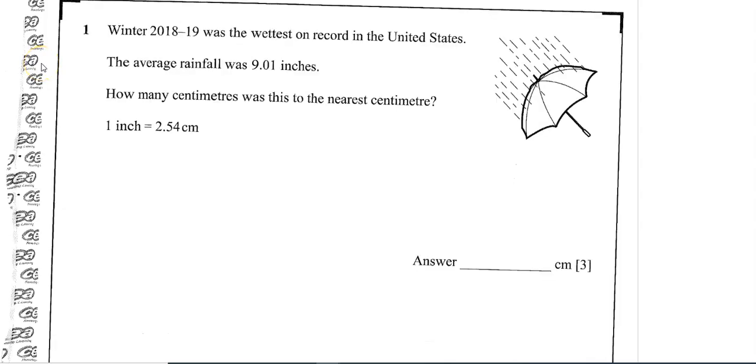Question 1 says, winter 2018-19 was the wettest on record in the United States. The average rainfall was 9.01 inches, and how many centimeters was this to the nearest centimeter? So to get from inches to centimeters, you multiply by 2.54. So we're going to do 9.01 times 2.54, and yes, a calculator exam, remember.